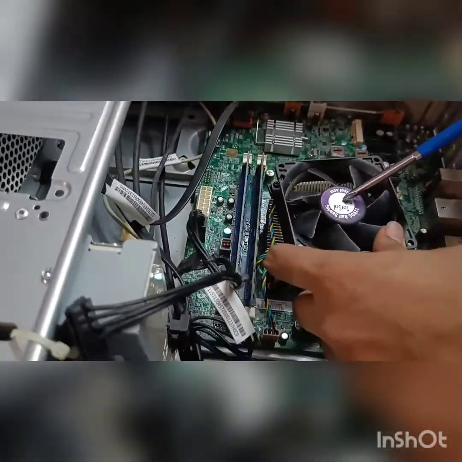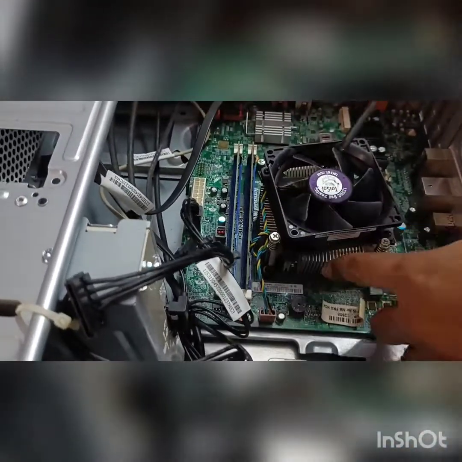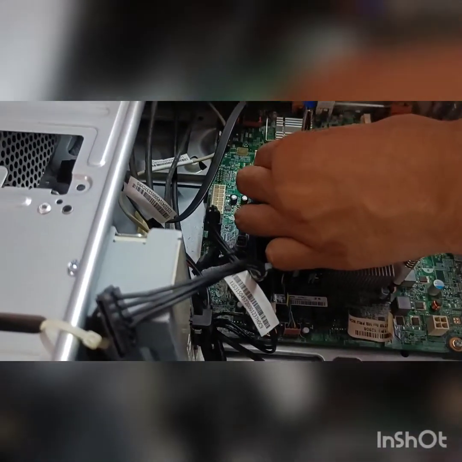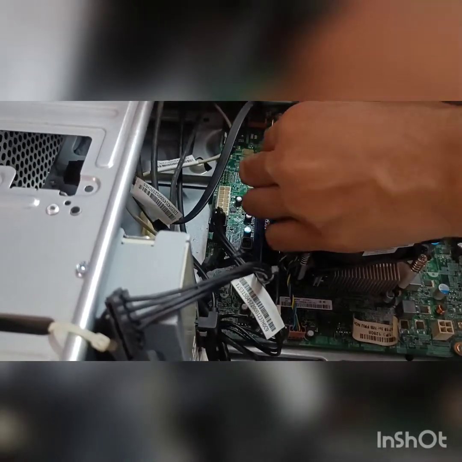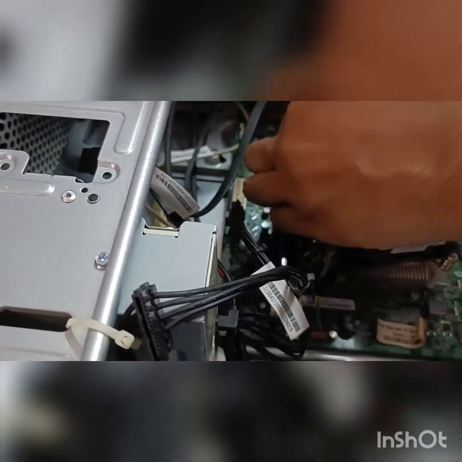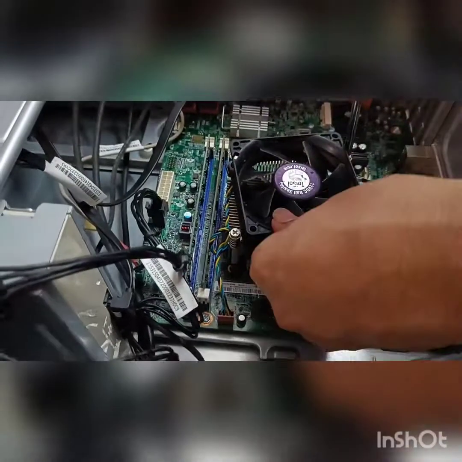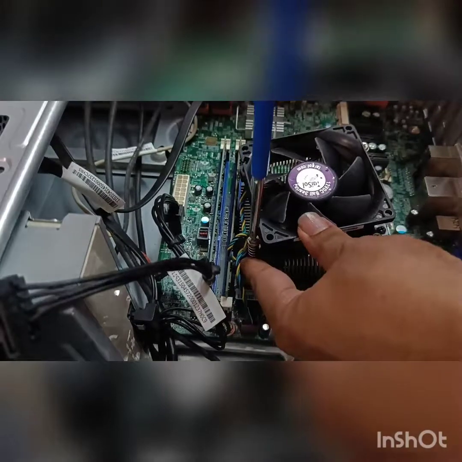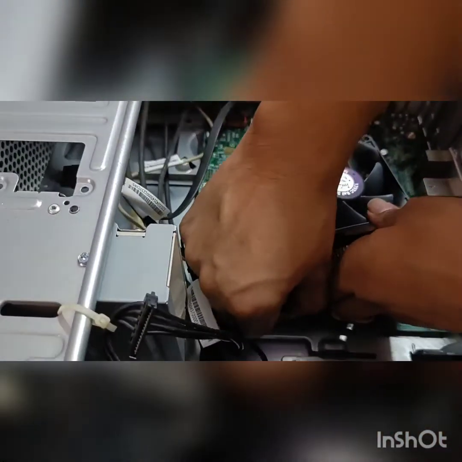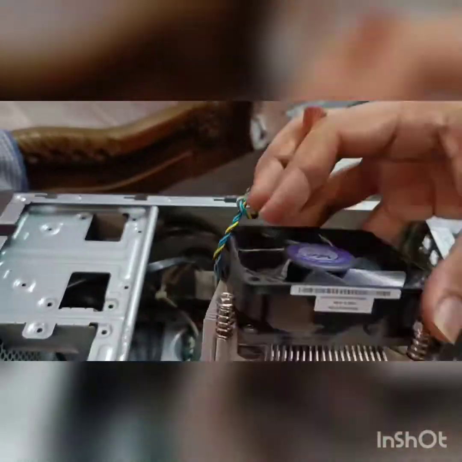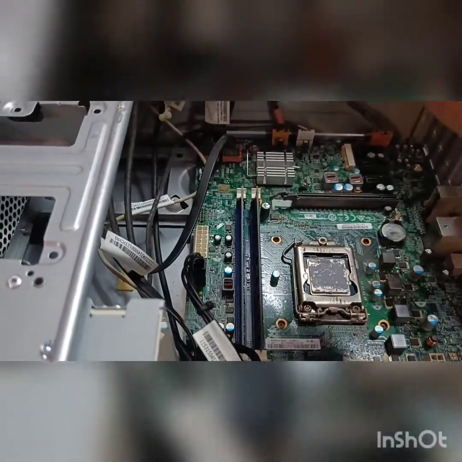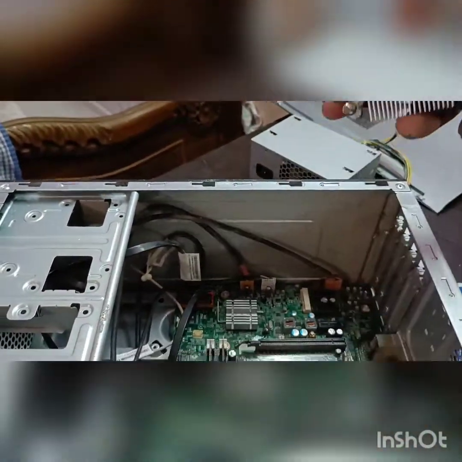So here you can see this is our processor. This is the whole cooling system, and the processor is inside that. So first we have to remove this, then we can get our processor. This is the whole cooling system for the processor. Here is a fan which helps in cooling the processor.